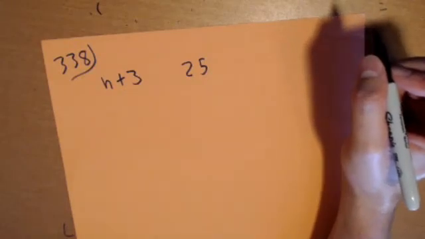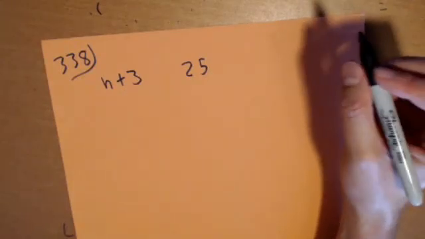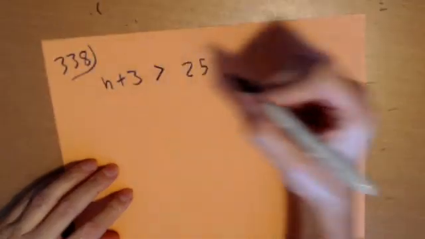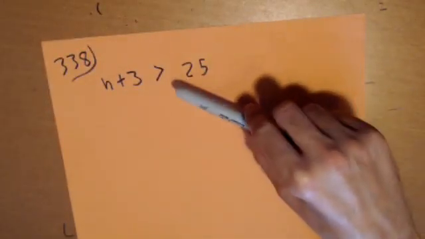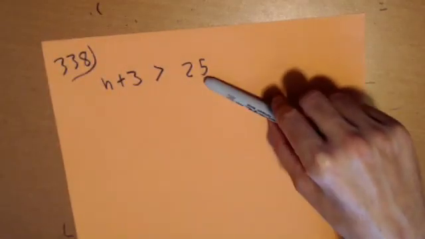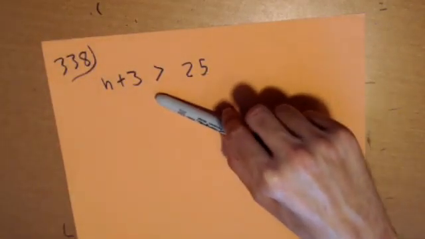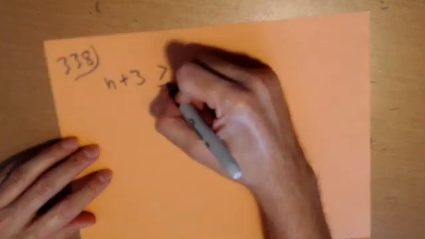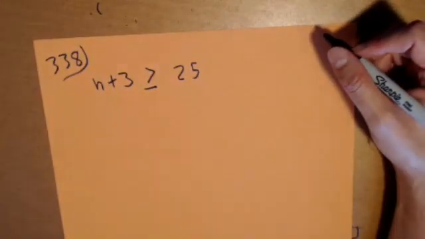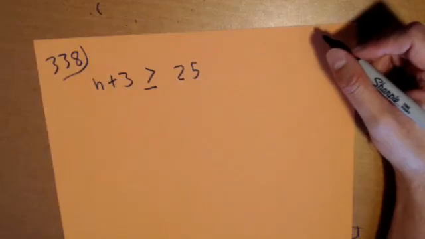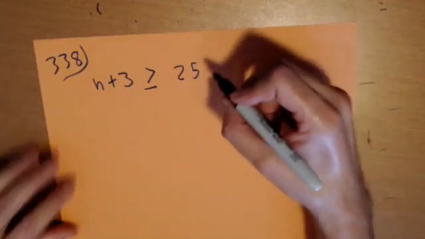It's not less than 25, it's greater than. Who writes these? If you're not less than it, oh, then you're greater than or equal to it. So the opposite of less, not less, is greater than or equal to.